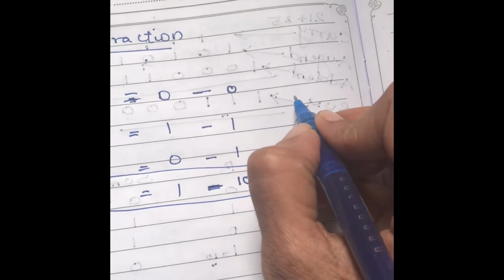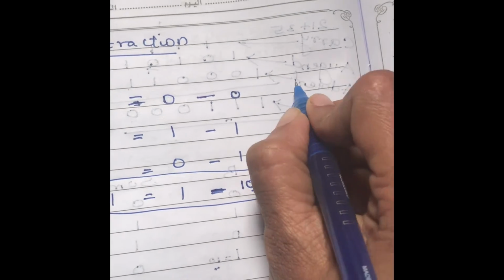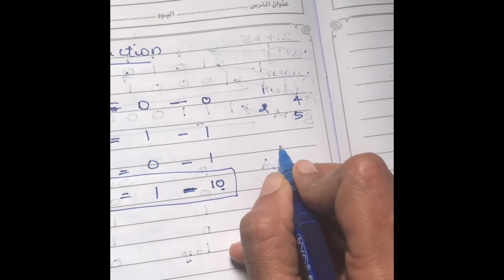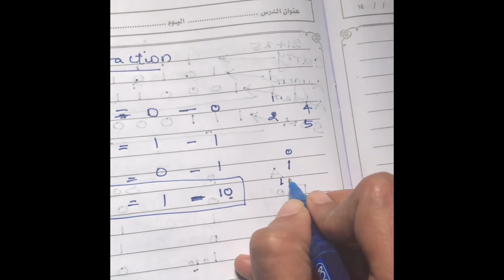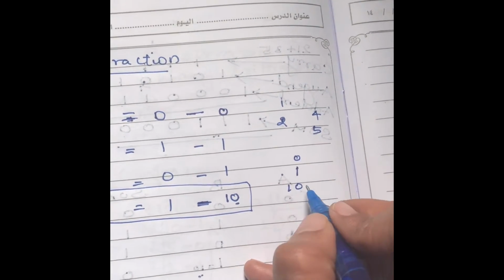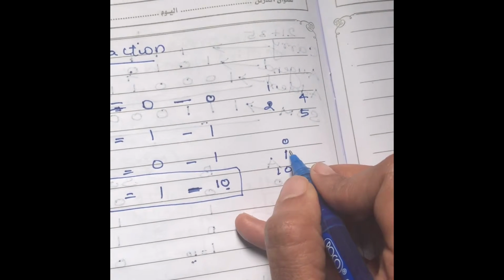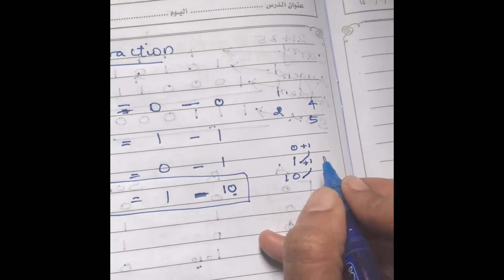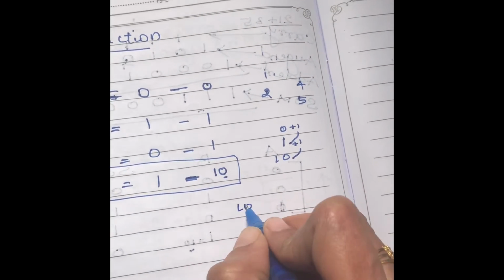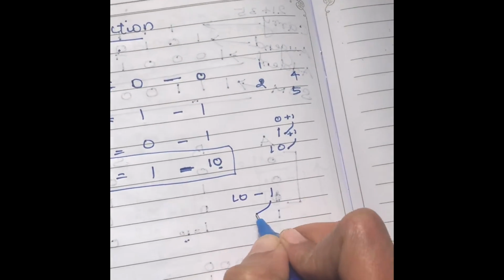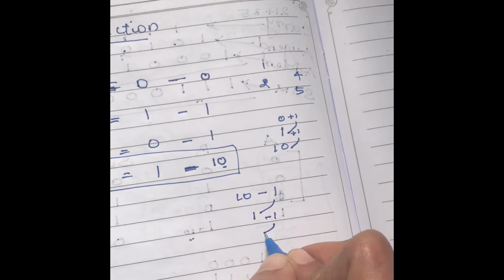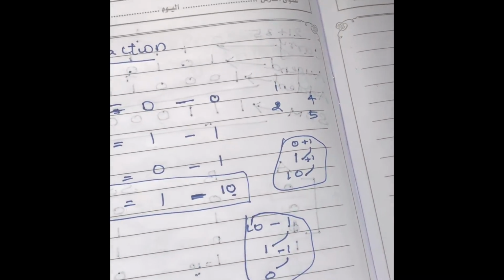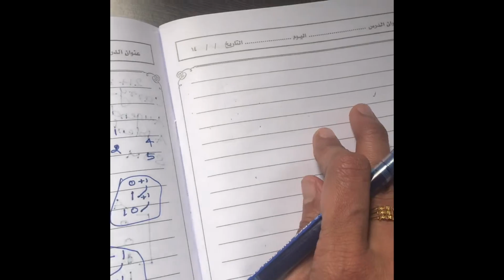In normal numbers, the previous number of 2 is 1, and the previous number of 5 is 4. But in binary, the previous number of 1 is 0 and the previous number of 10 is 1. This is the hierarchy: 0, 1, 10. If you add 1 to 0, you get 1. If you add 1 to 1, you get 10. As a reverse process, if you subtract 1 from 10, you get 1. If you subtract 1 from 1, you get 0. So if you keep this in mind, you can do the subtraction part easily.